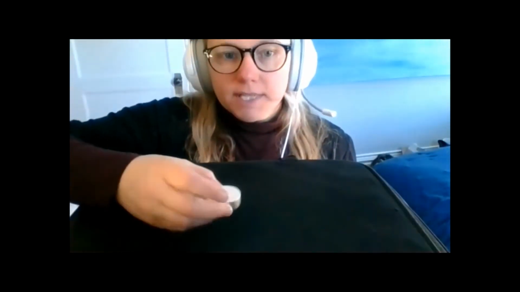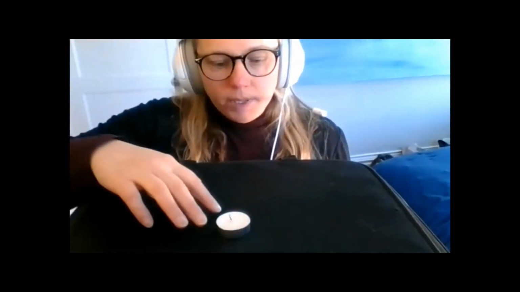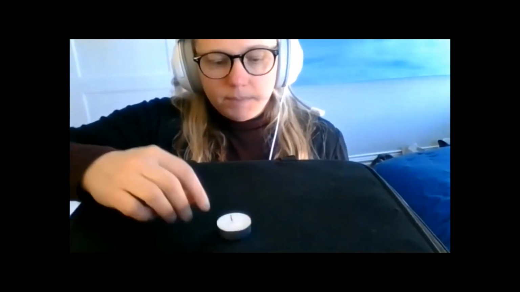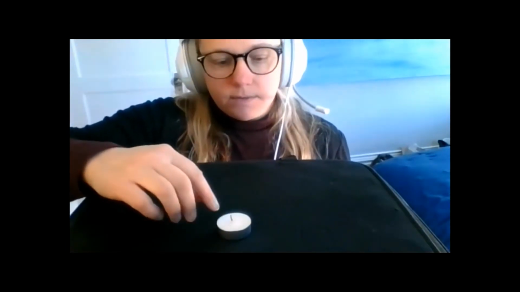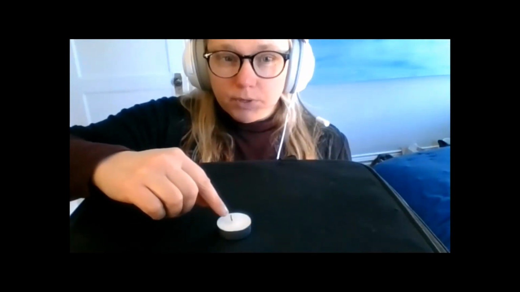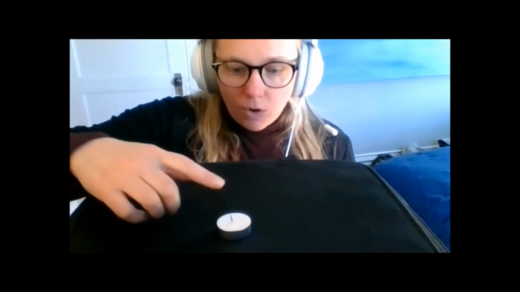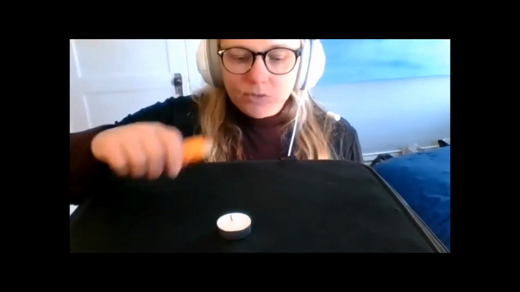Okay, let's look at how this candle actually works from a chemical standpoint. So when you light this candle, a lot of students have thought that the wick is what's burning. And it's true that it's the thing that looks black, right? It looks like, oh, it's burning, right? But it's not that the wick is burning.